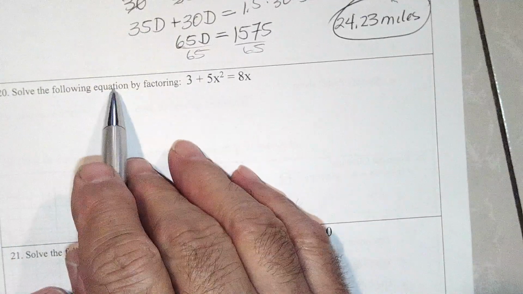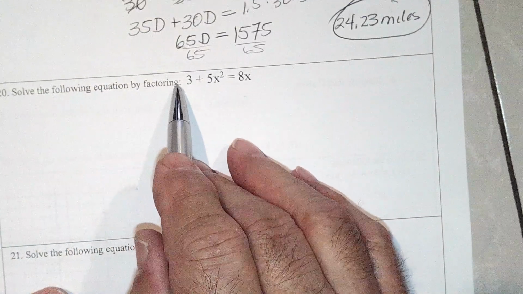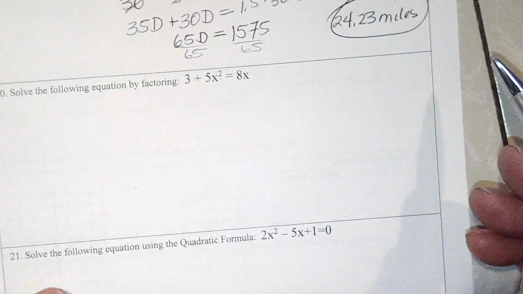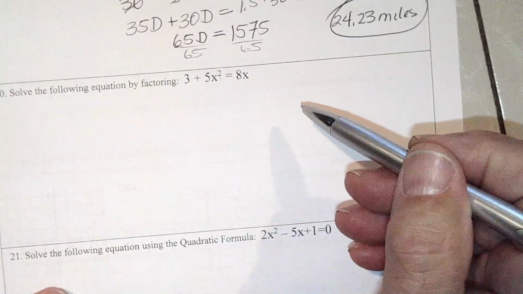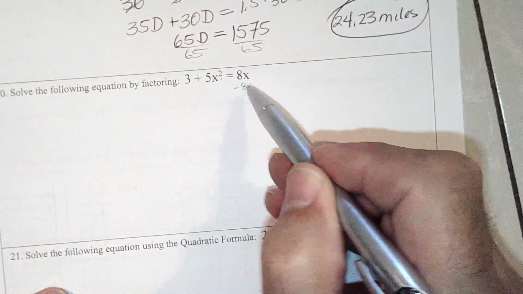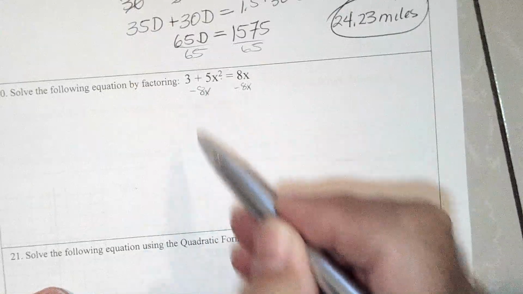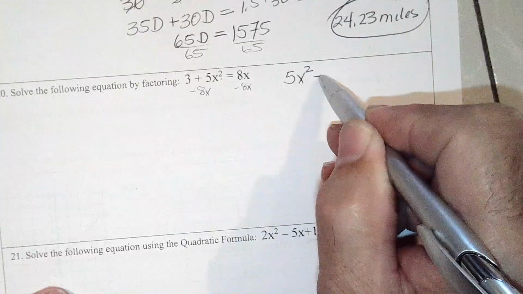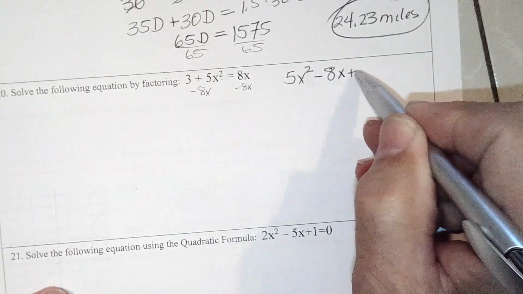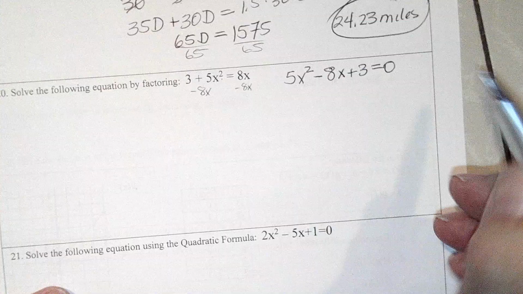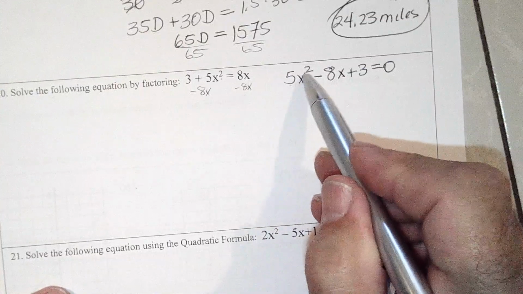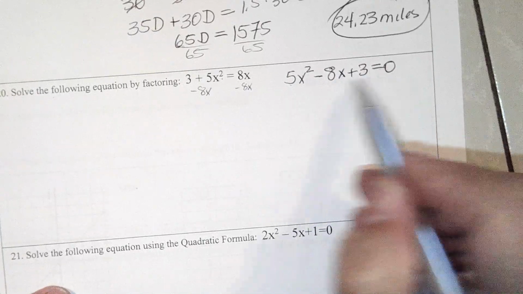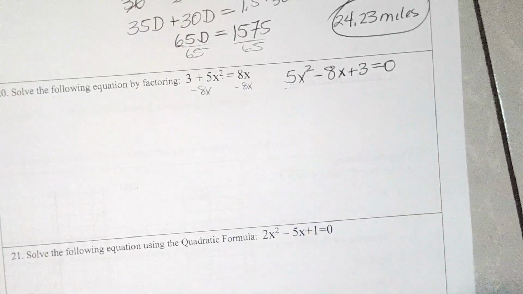Solve the following equation by factoring. So when you're trying to solve a quadratic by factoring, you want to get it equal to 0. So I'm going to subtract 8x from both sides. So I get 5x squared minus 8x plus 3 equals 0 if I write it with descending powers of x. So x to the 2, x to the 1, and no x's. I want to write it in order to help with the factoring.